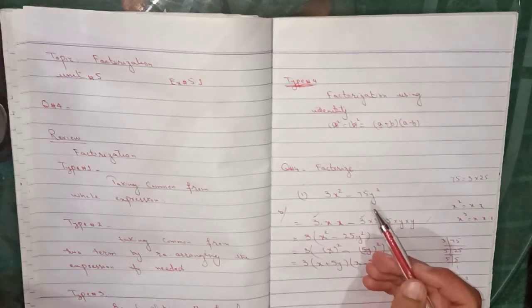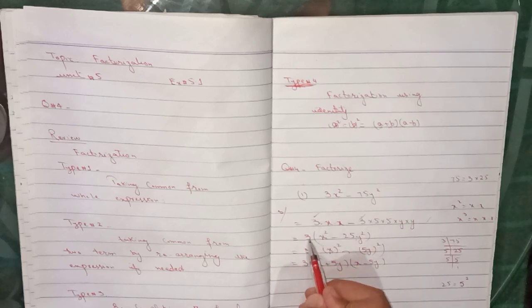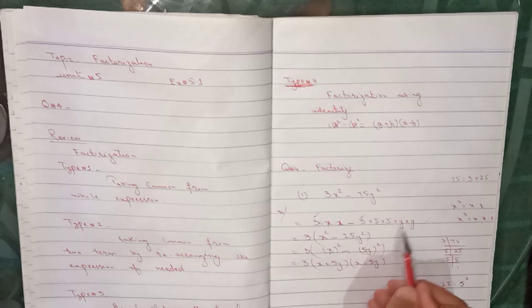See again, 3x square minus 75y square. You express it in its factors: 3 into 5 into 5, y into y. Then see, 3 is common, inside we have x into x, x square, 5 into 5, 25, y into y, y square, and make this in the form of a square minus b square. x square is the whole square of x, 25y square is the whole square of 5y. Then a square minus b square equals a plus b into a minus b. This is our work. Students, you have already done this working in chapter number 4.